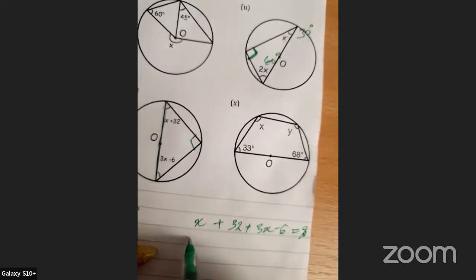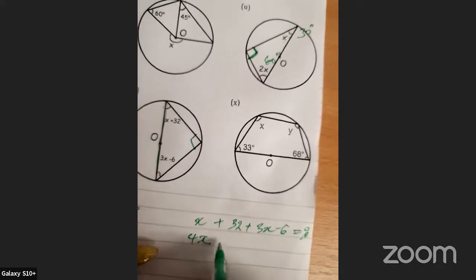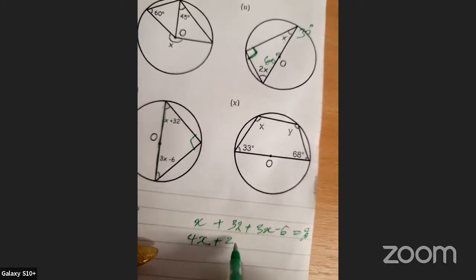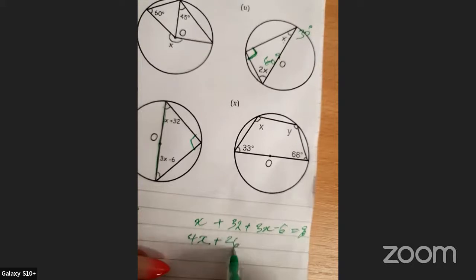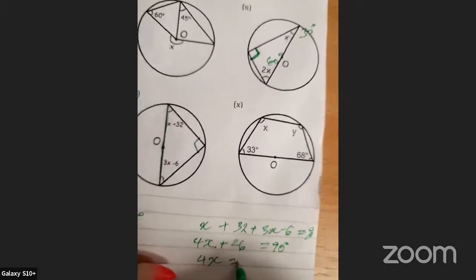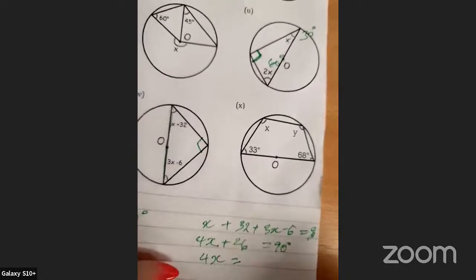All right, so we have 4x plus 26, because 32 minus 6 is 26, equals 90 degrees. So that means 4x equals, what is 90 degrees minus 26?